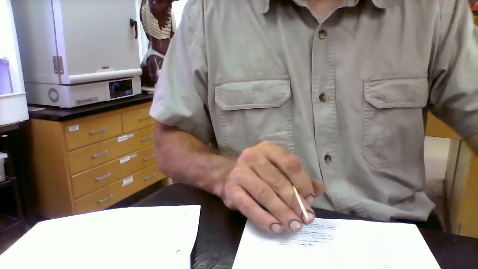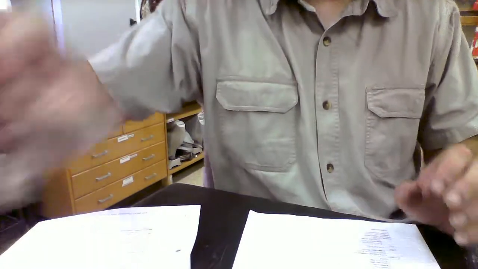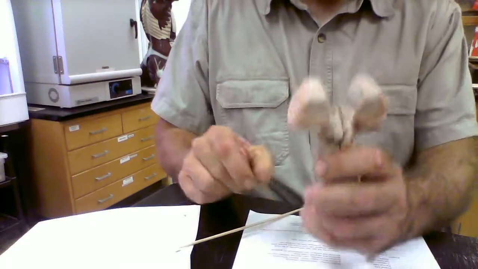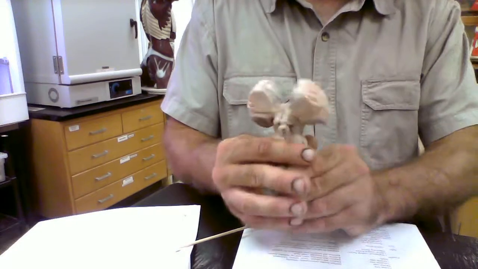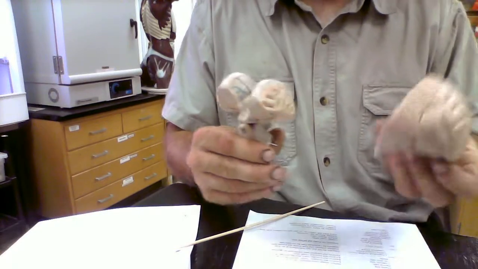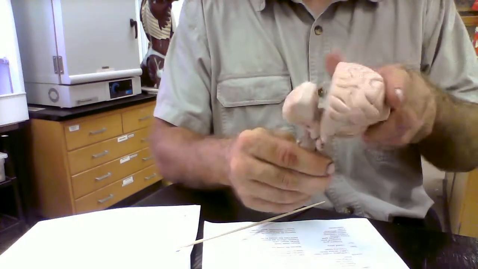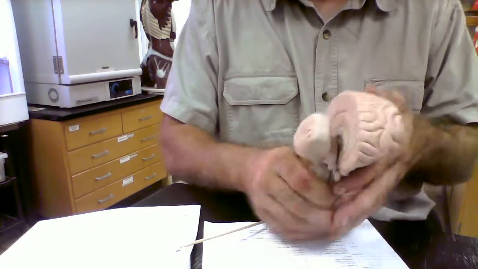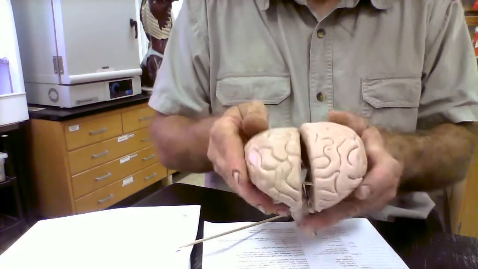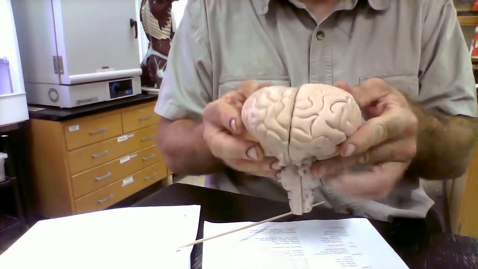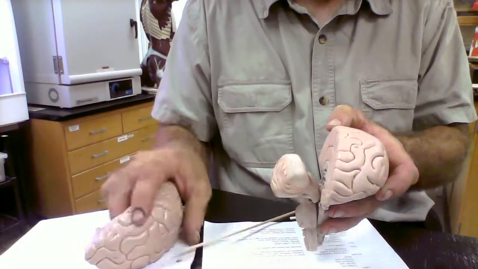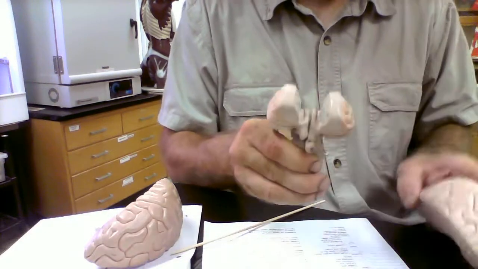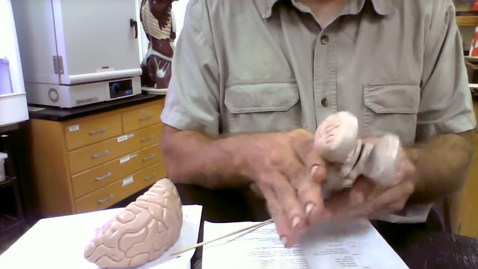Now we have to go back to the brain and do the diencephalon. So we only need the midbrain and the brainstem. But allow me to orient you again before I go into that. This looked like this. Let me grab the other side. This looked like this. And I'm not going to go any further because it's starting to look like a brain to you. So let me just take it apart again. There you go. Midbrain and brainstem.